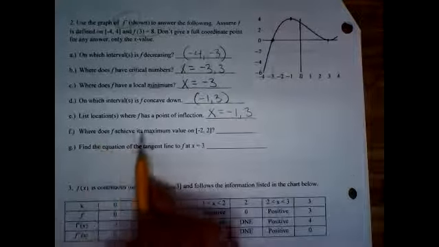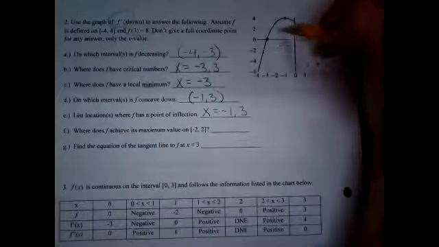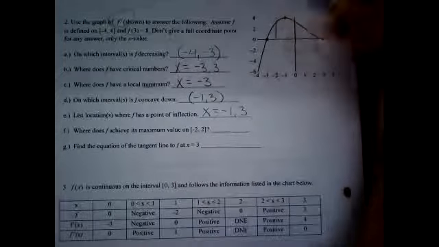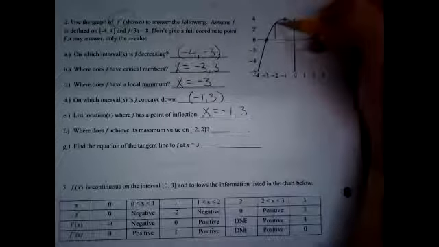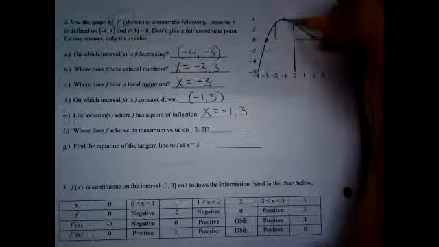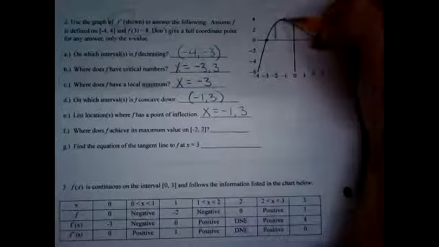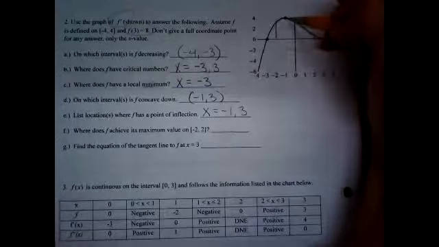This next question is really weird. I've thought about deleting it off of here, but I don't want to get rid of weird questions. Where do we have a maximum from -2 to 2? All right, look, here's -2, which is right here. Here's +2 right here. The derivative is above sea level for that entire time. The derivative is positive for that entire interval.